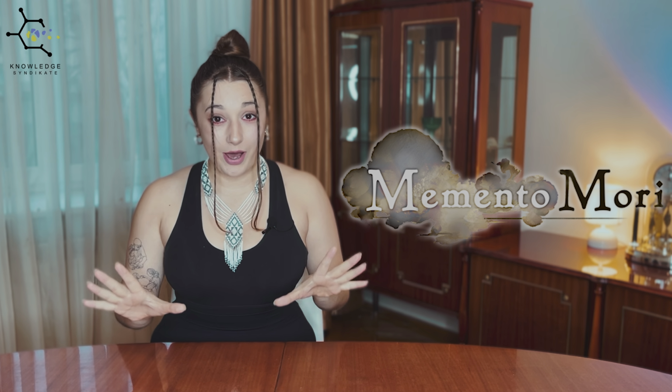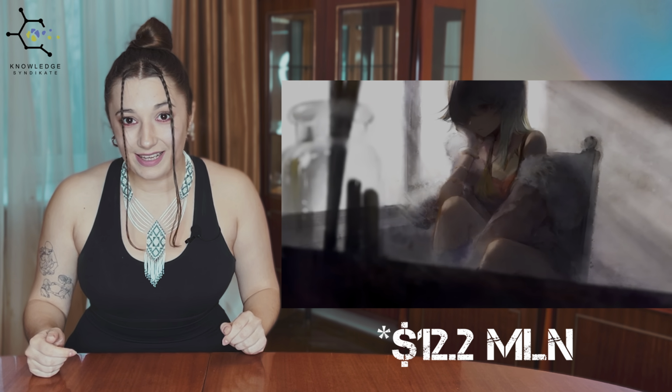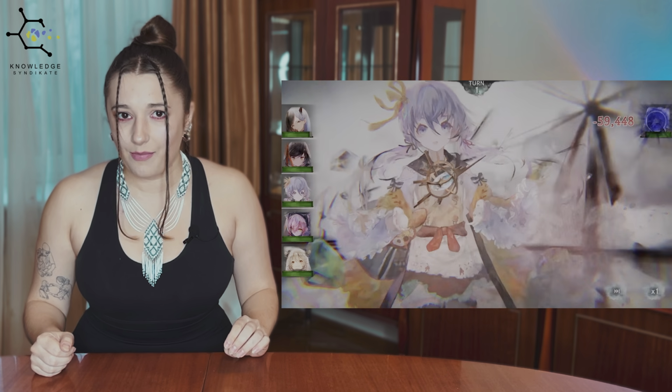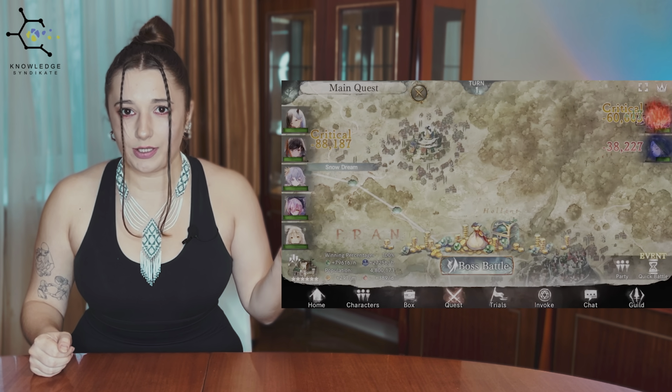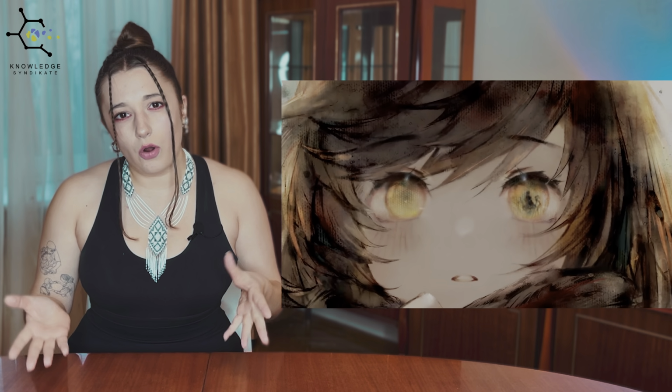Next up, Japan's Memento Mori is a new mobile Asian hit. The game brought in $20.2 million in sales over the first 6 days. Memento Mori stands out from a number of other projects with its graphics. The game seems to be entirely drawn in watercolor.